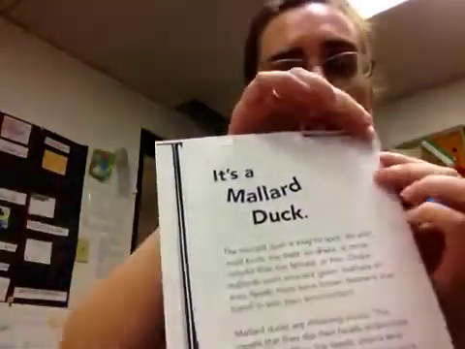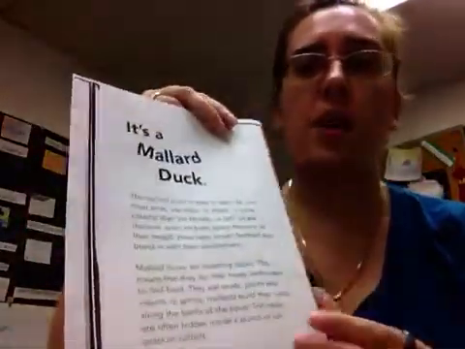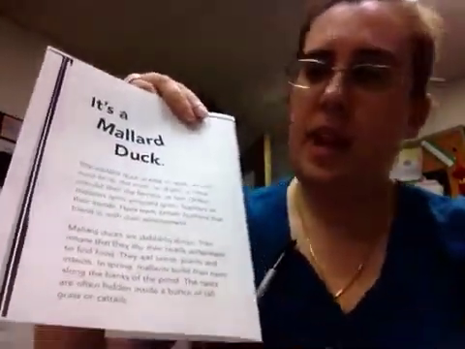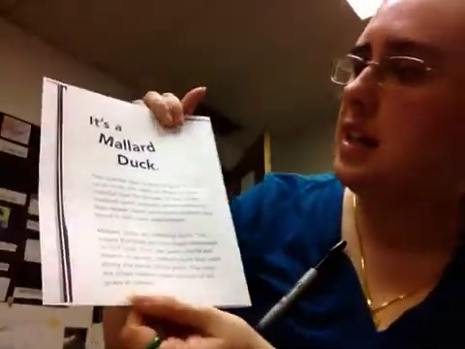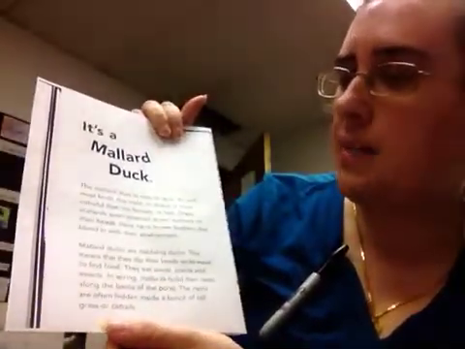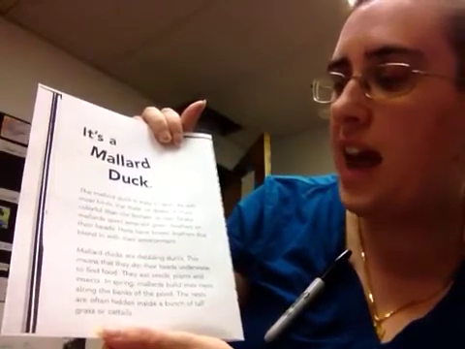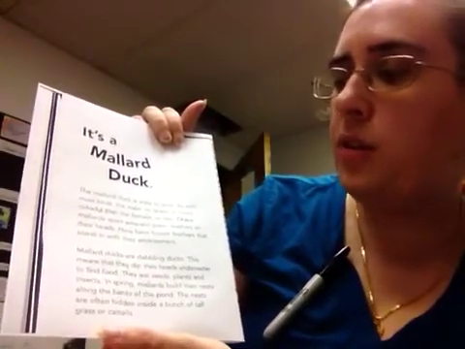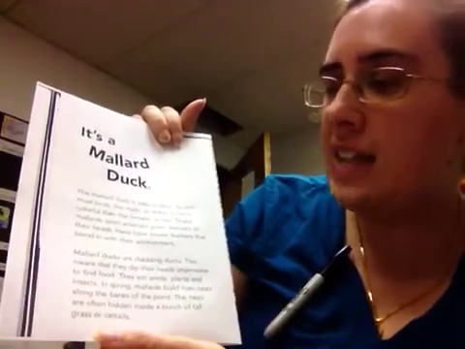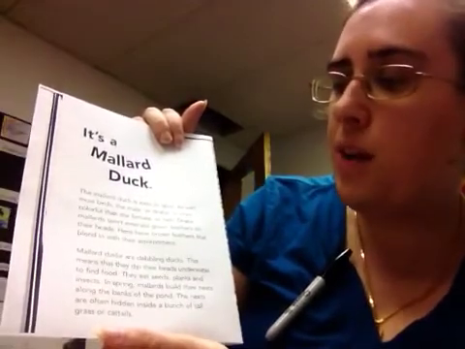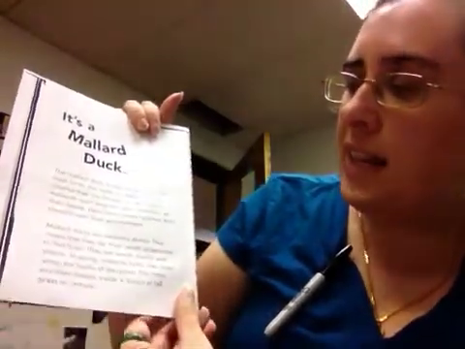Okay, the article I have is about a mallard duck, and this is just a page from a book that I photocopied for you. And it says, the mallard duck is easy to spot. As with most birds, the male or drake is more colorful than the female hen. Drake mallards sport emerald green feathers on their heads. Hens have brown feathers that blend in with their environment.